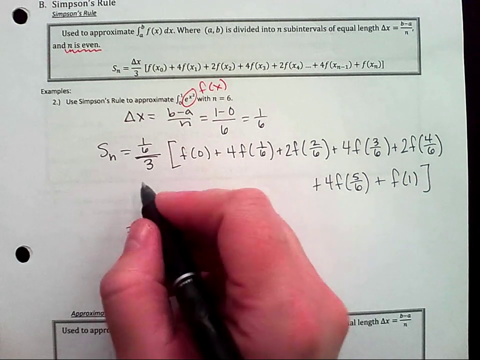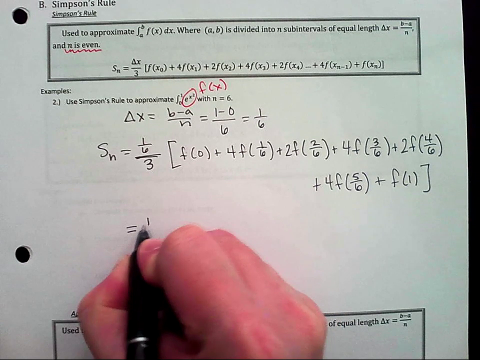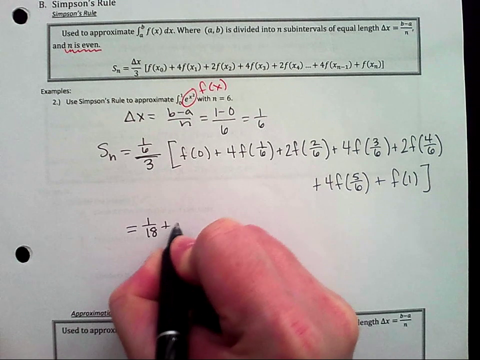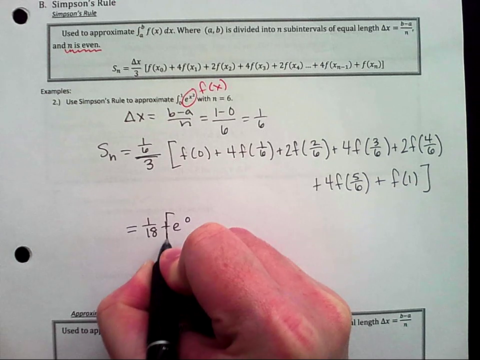Okay? So 1 over 6 over 3 is what? 1 over 18 plus e to the 0, times e to the 0.